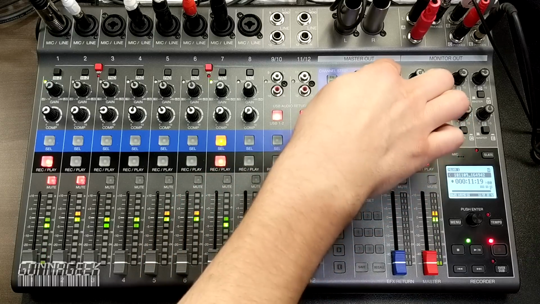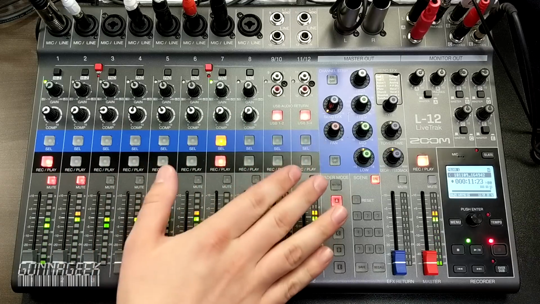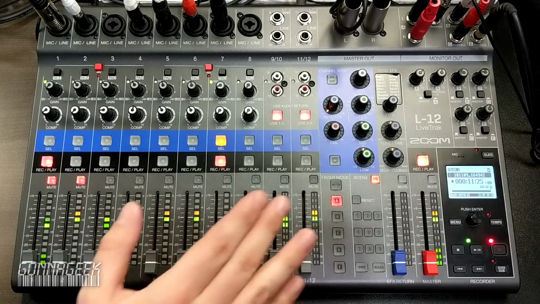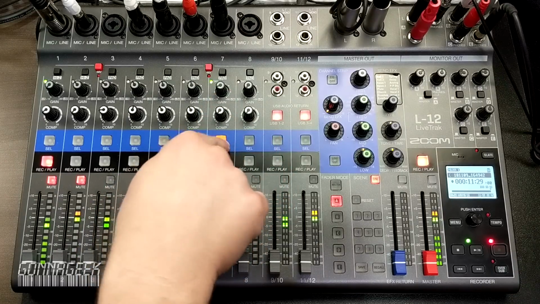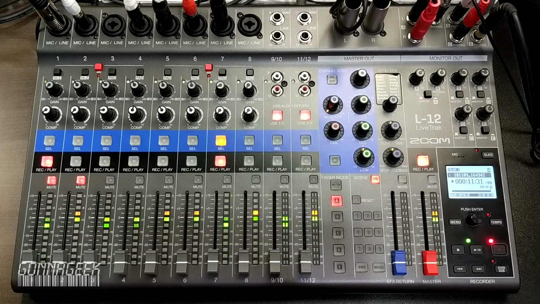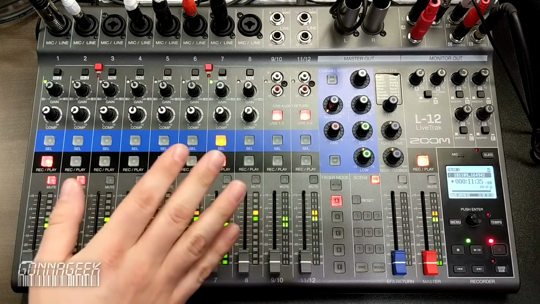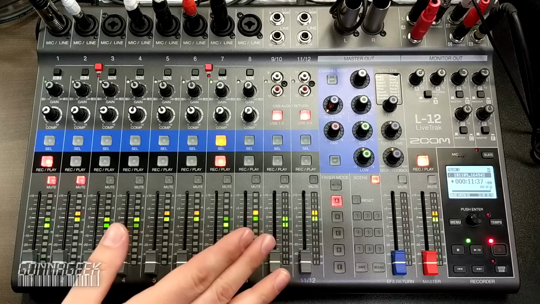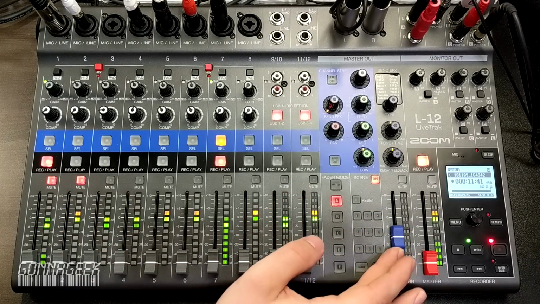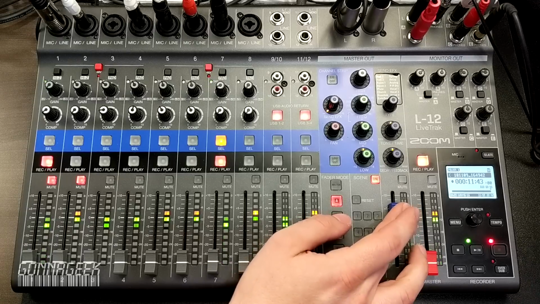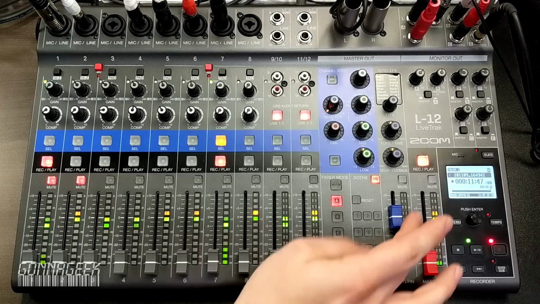And this is the effects. So let me walk through how to use the effects on the Zoom L-12. So again, we'll just go and select the channel we want to. We'll start off here with channel 7. If I want to go ahead and activate this, there's a couple things you need to know. Number one is you're going to need to set your entire effects bus. So we'll go ahead and put that up to 0. If I go ahead and put that up to 0, I'll put that down to A.